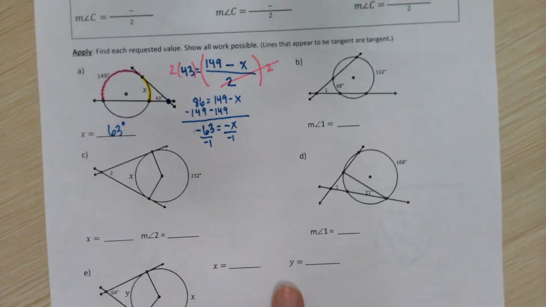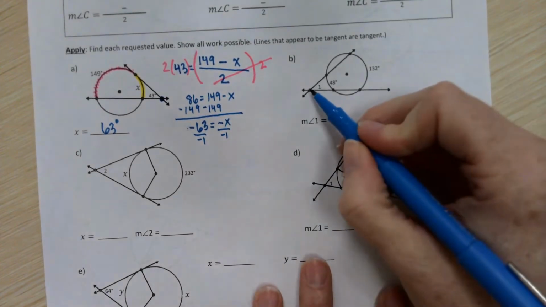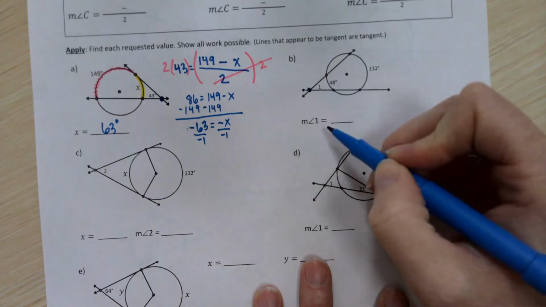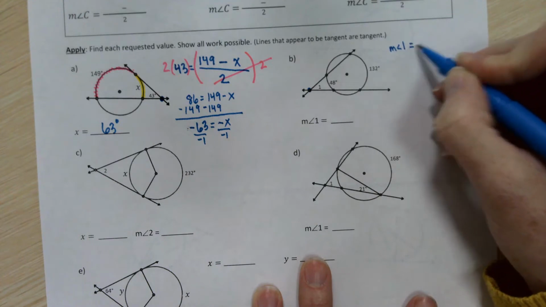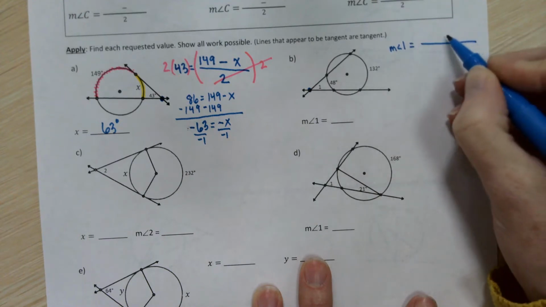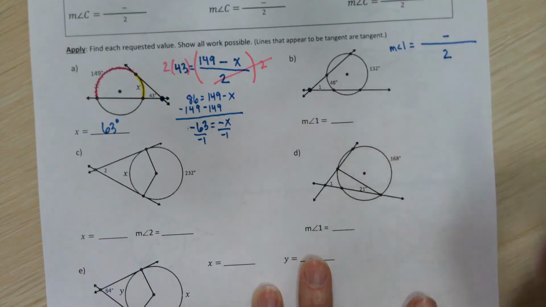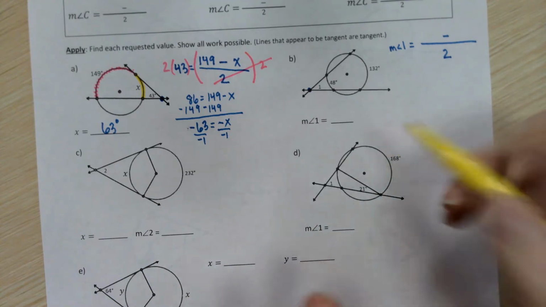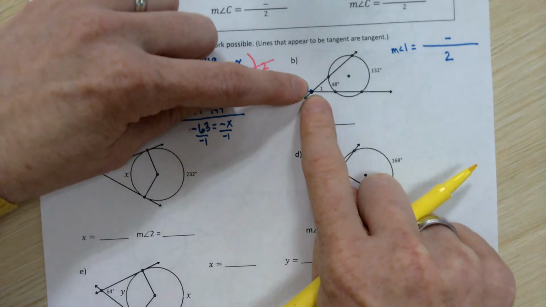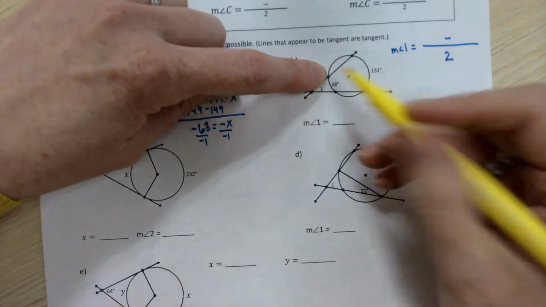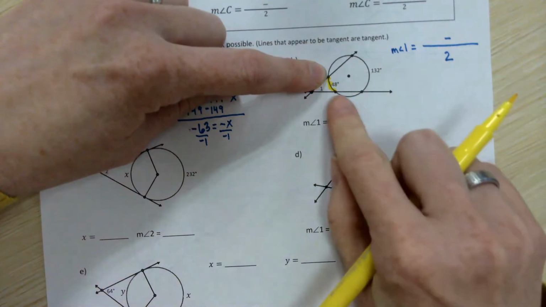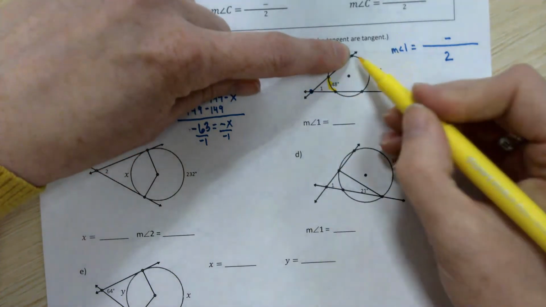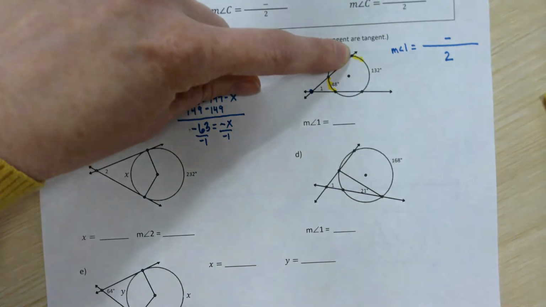Alright, on to example B. We have another situation where there's a vertex outside the circle. It looks like the measure of angle 1 is what we're solving for this time. So our goal is to find those two arcs that are intercepted so we can subtract them and then divide by 2. If we follow from that vertex to the circle, the small arc that we intercept first is 48. And then if we continue out, the larger arc that we intercept is going to be 132.